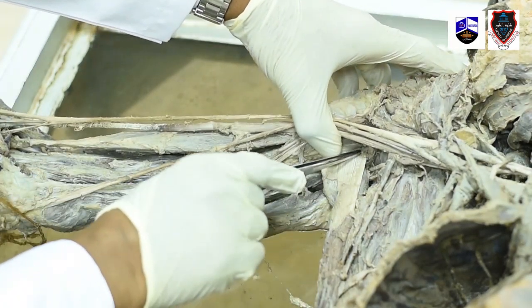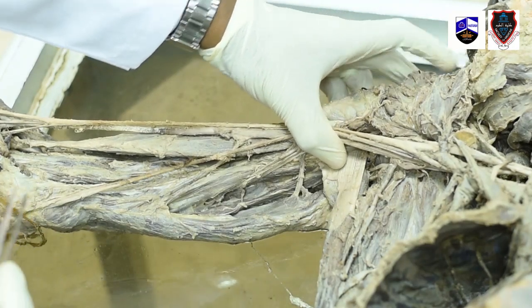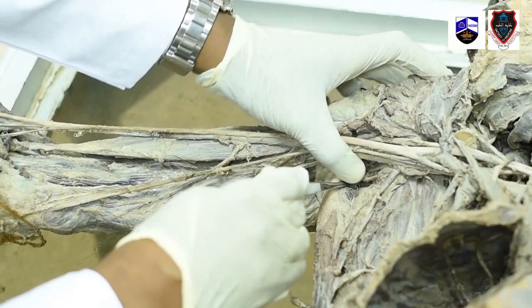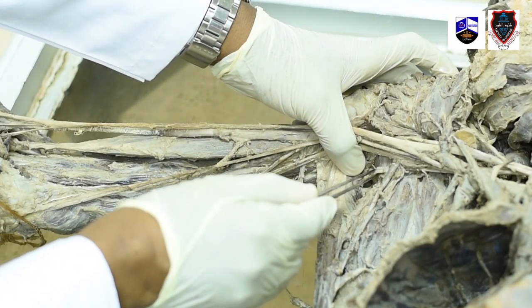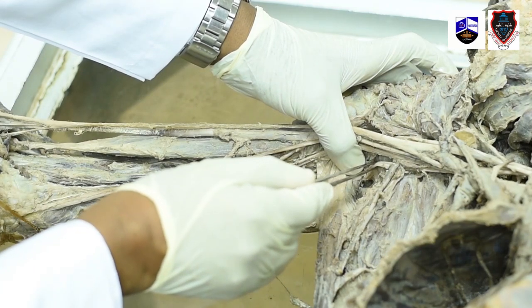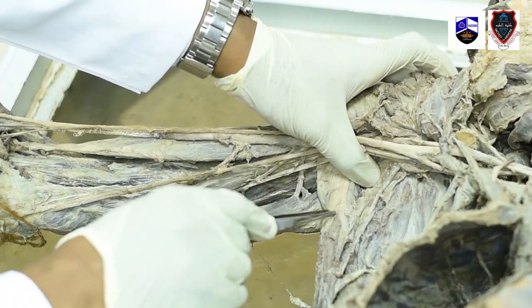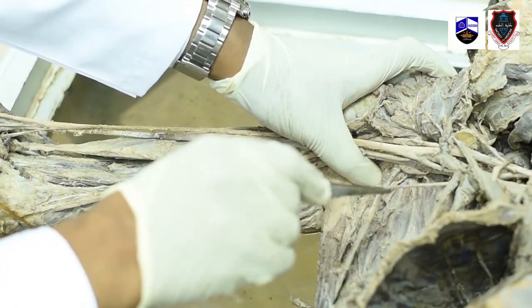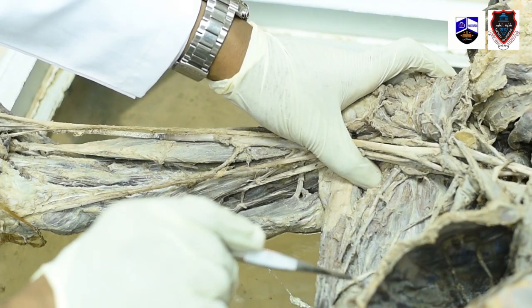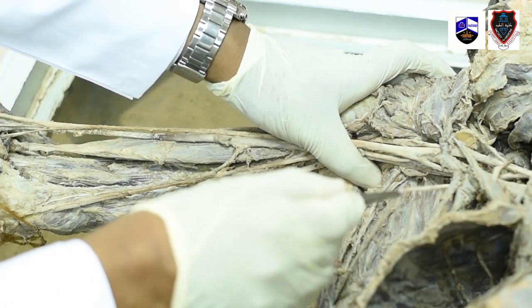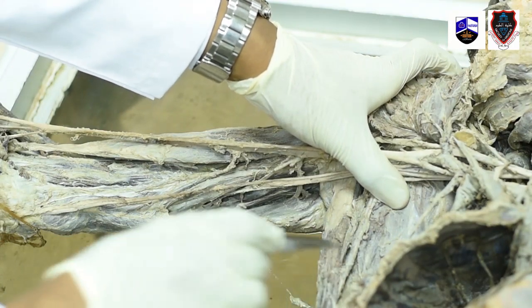If we retract it, we can see the glistening white tendon of latissimus dorsi muscle. If we retract latissimus dorsi muscle, we can see the axillary nerve and the circumflex humeral vessels entering through the quadrangular space. This is the axillary nerve with the vessels. Now here we can see another nerve, which is the long thoracic nerve entering serratus anterior. This is the thoracodorsal nerve entering latissimus dorsi, and this is the long thoracic nerve and vessels entering serratus anterior muscle.